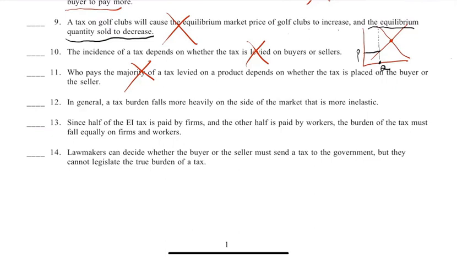Similarly, if the supply curve is more inelastic, then sellers will bear the majority of the tax. Twelve. In general, a tax burden falls more heavily on the side of the market that is more inelastic. Well, this is the statement we made in the lecture notes. So this is correct.